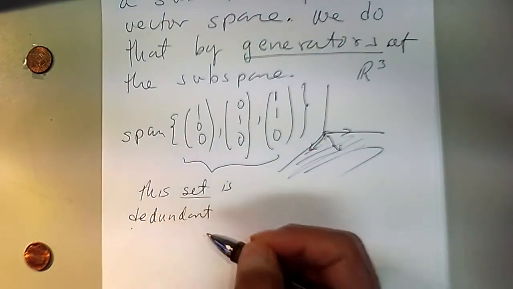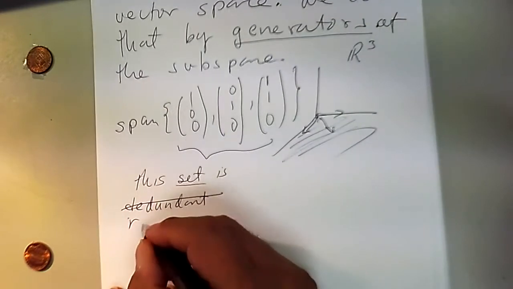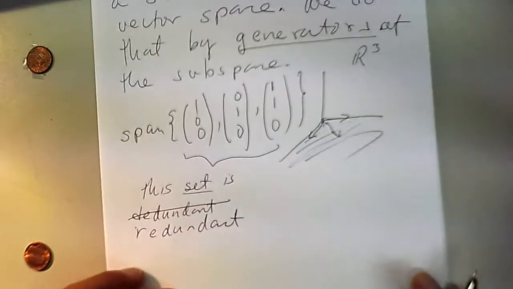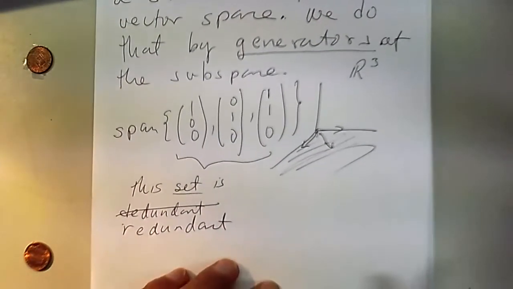Is redundant. Yeah, we want to get rid of all redundancies. We want to be as specific as possible.